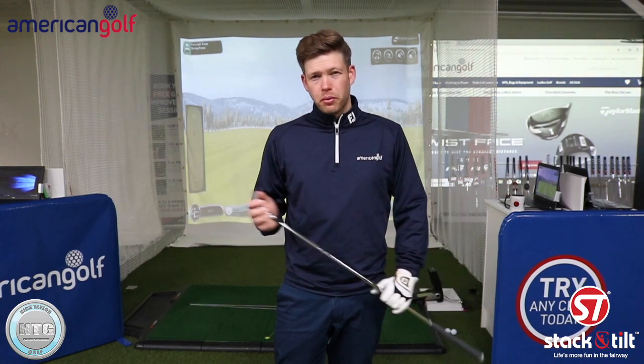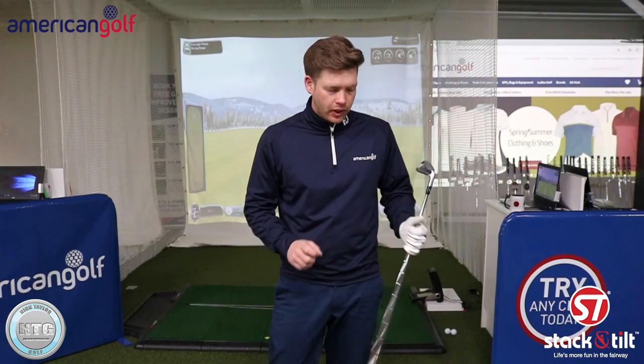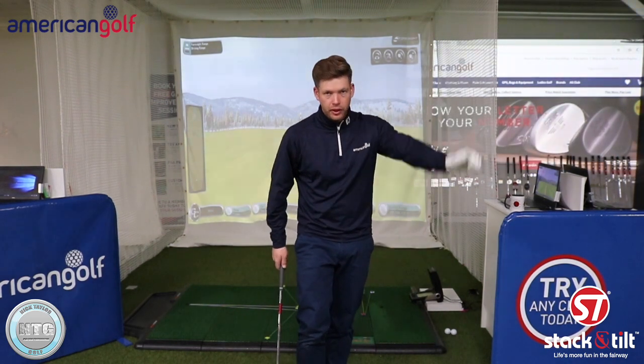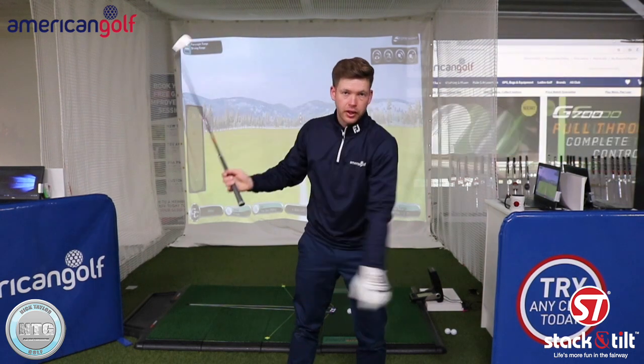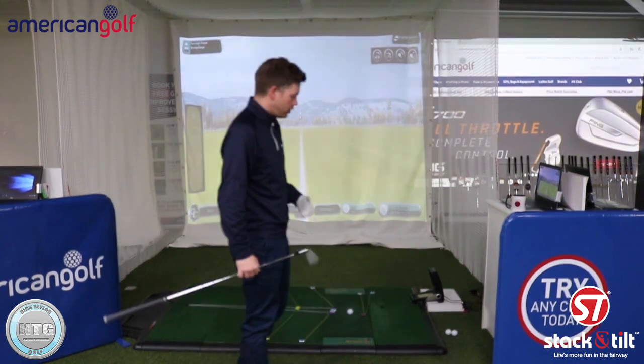This week on Golf Tips, we're going to talk about width in the golf swing, how I believe you should create width, and how you can use that to create power, and some misconceptions about width. So, a lot of people think width in the swing is how wide you can swing the club away from you, and how you can use that to create power.